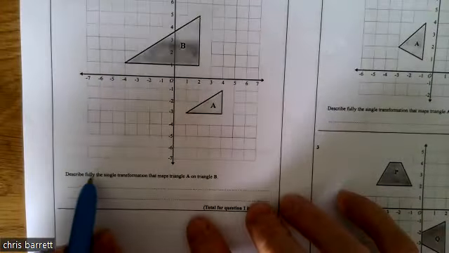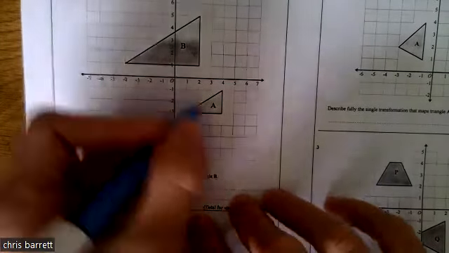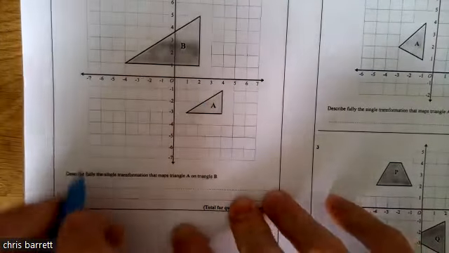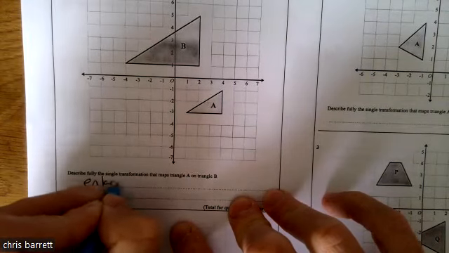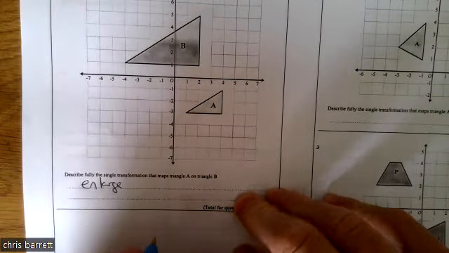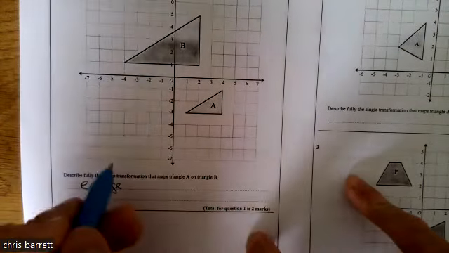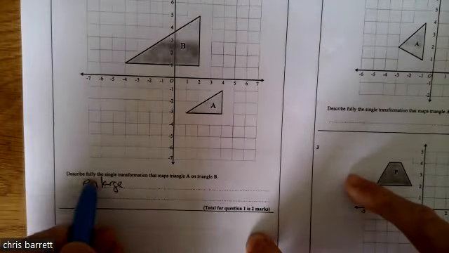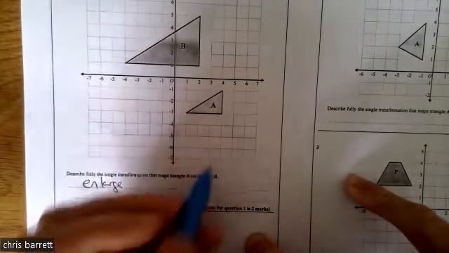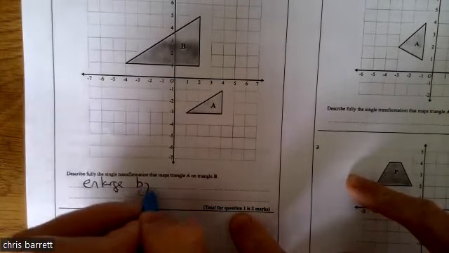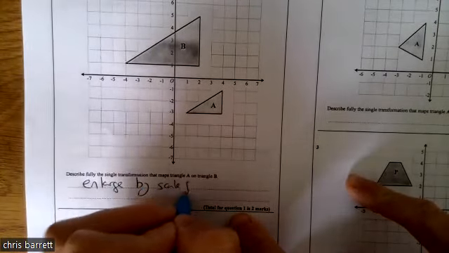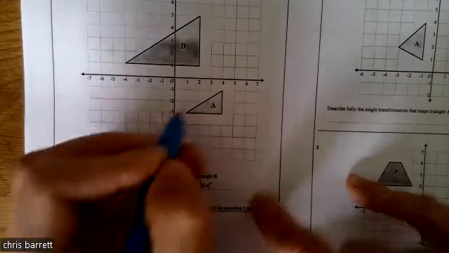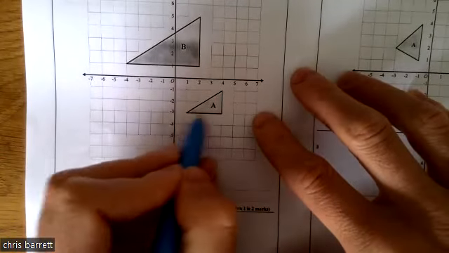So where it says describe fully the transformation, well, I can see that I've got enlarge. Okay, 1 mark straight away. If you can hear my washing machine, I apologize. Next one then is it wants to know then how much. So by scale factor. So I've got this shape not printed on this bit.